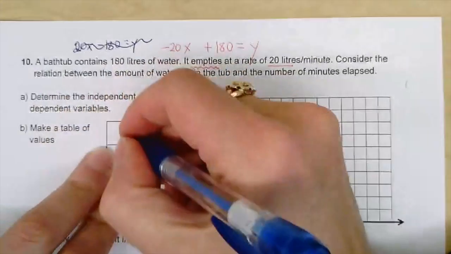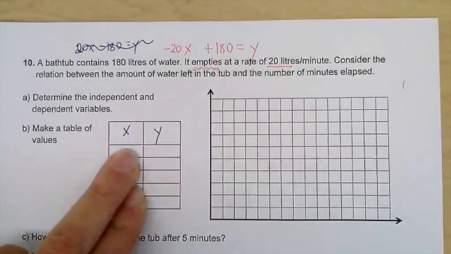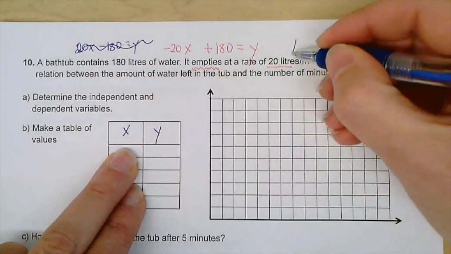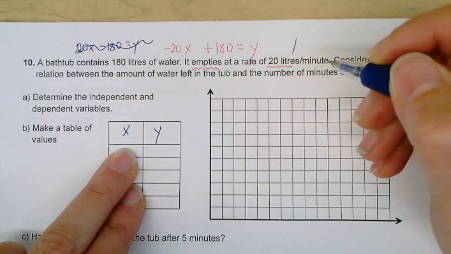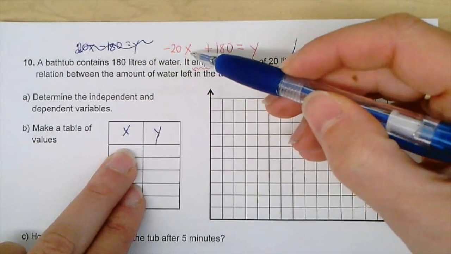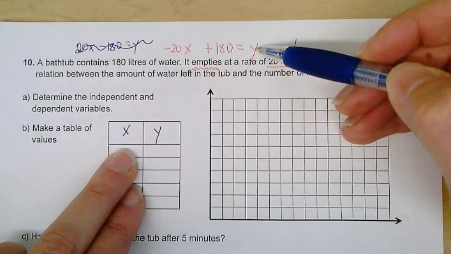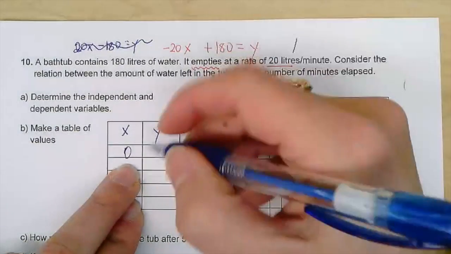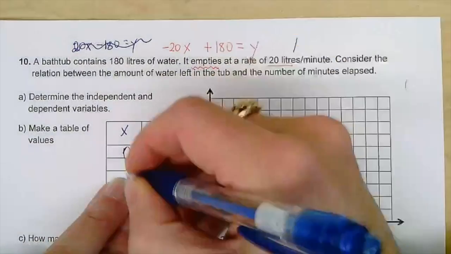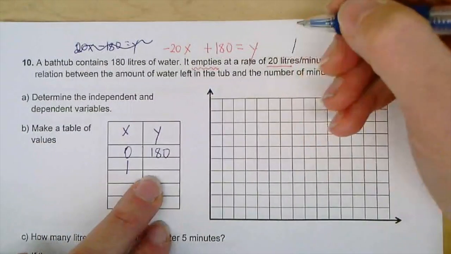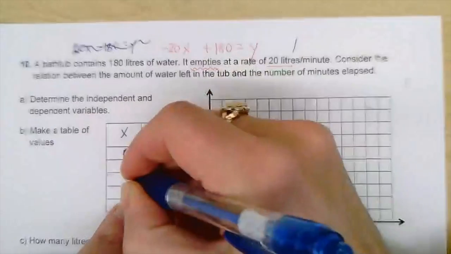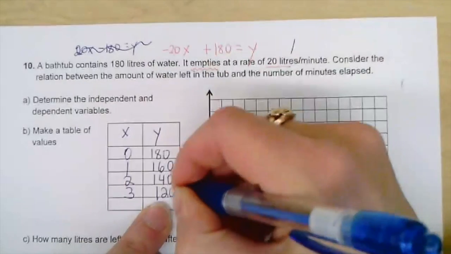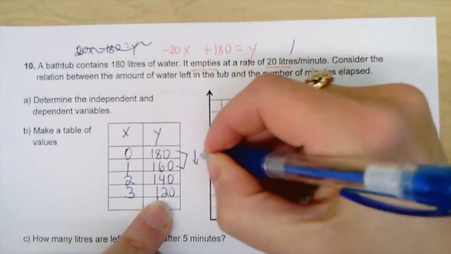So now if I look at my table of values, x and y, what are my x's? Is it the liters or is it the minutes? So let's say if I have 1 minute, how many liters are left? At 0 minutes, I have 180 liters in my bathtub. In 1 minute, I'm draining. It's going to go down to 160. In 2 minutes, 140. In 3 minutes, 120. Do you see how the graph is now going down by 20?